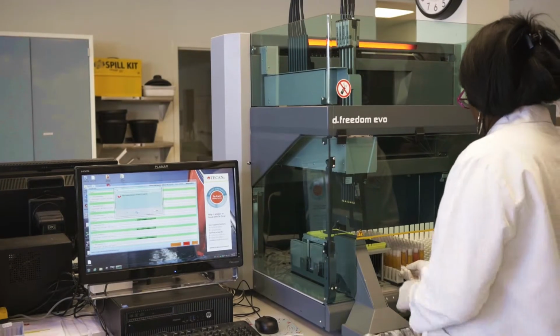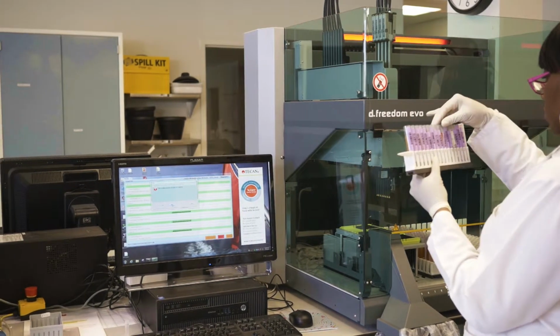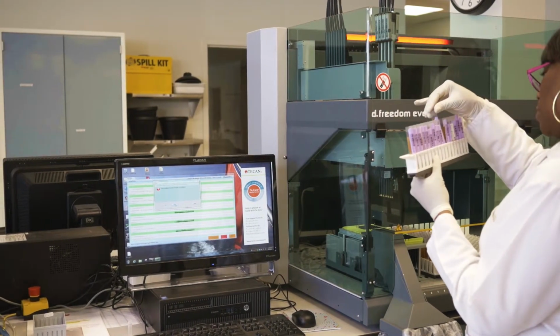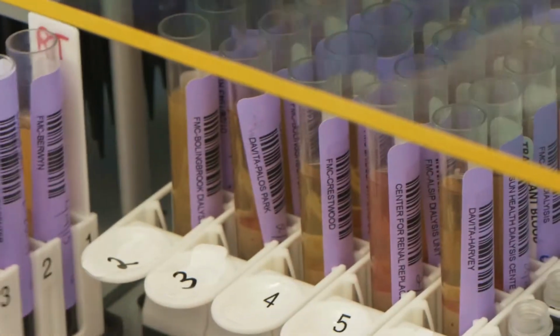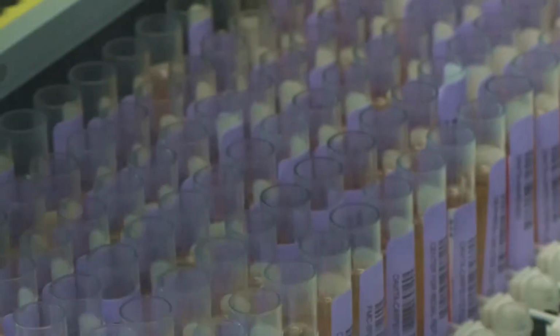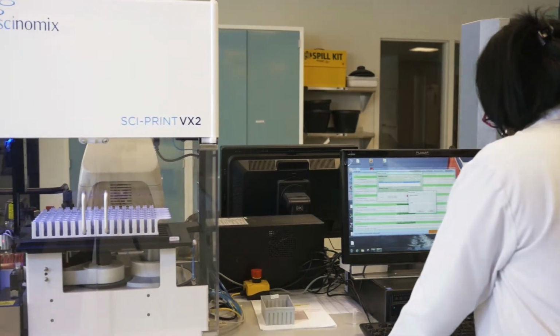Now with the TCAN machine, it's a lot safer for the techs, and we aren't risking having a biohazardous sample being splashed. The TCAN uses a barcode that compares the barcode on the vial with the barcode on the tube and makes sure that they match. So there's zero human error.